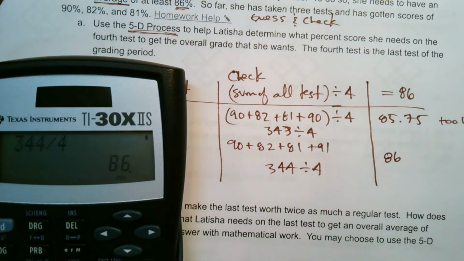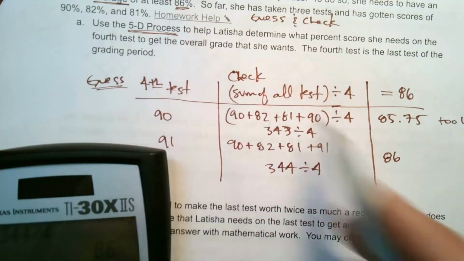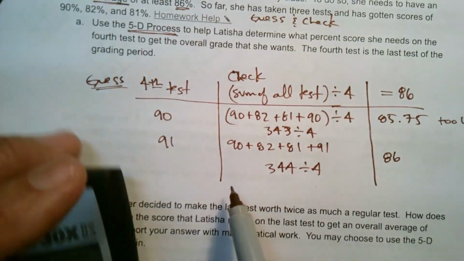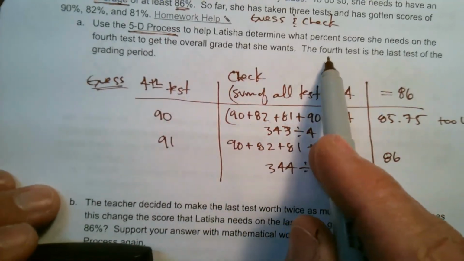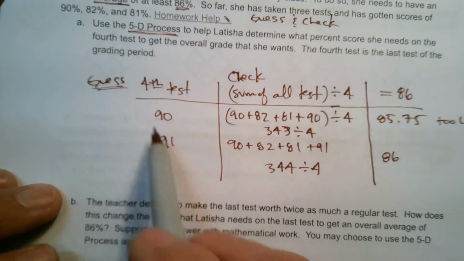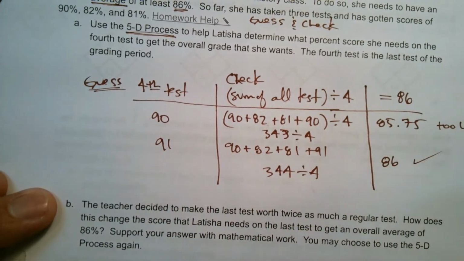So awesome. So she has an 86 if she had a 91. So what does that say then? What do we need? The fourth test, we would then say, because it checked out, got it.